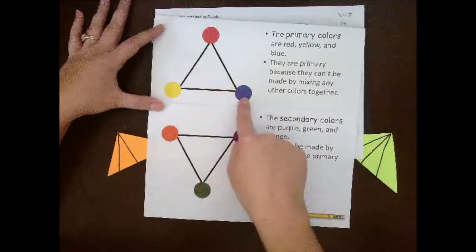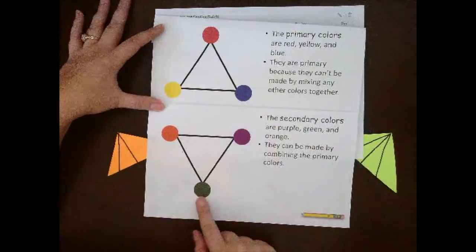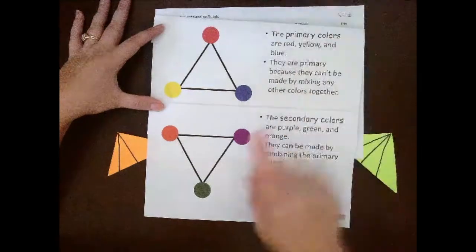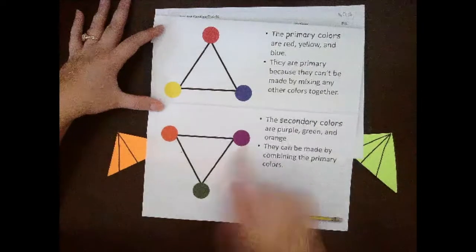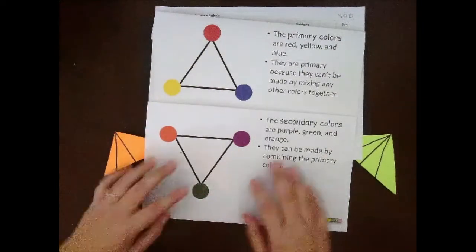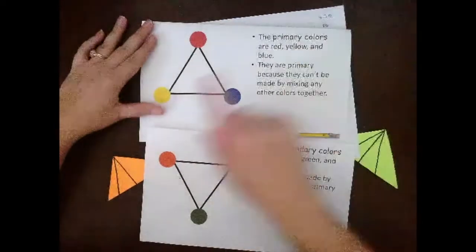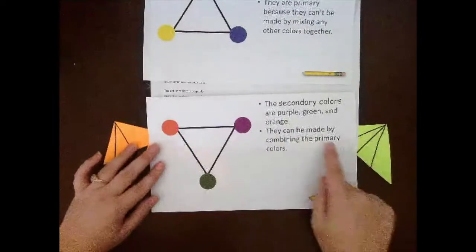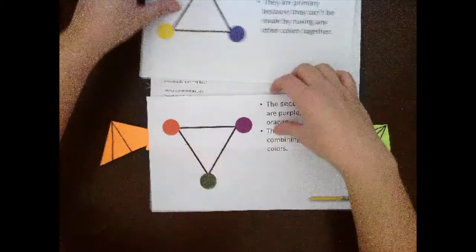If I mix yellow and blue together, I would get green. Lastly, if I mix red and blue together, I would get purple. So for your bats, you have to pick, are you going to make the bats out of the primary colors, or are you going to make the bats out of the secondary colors?